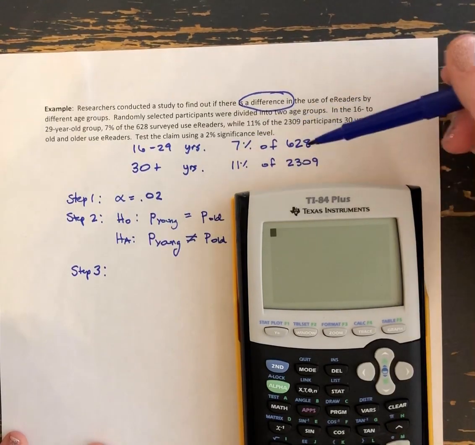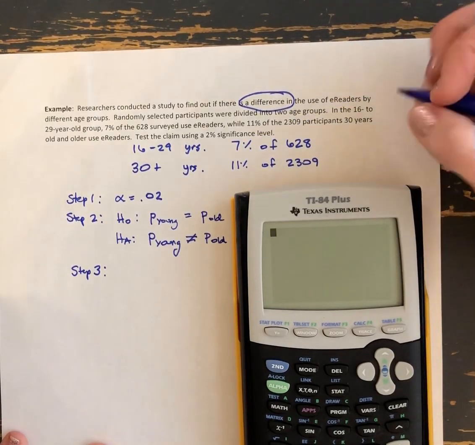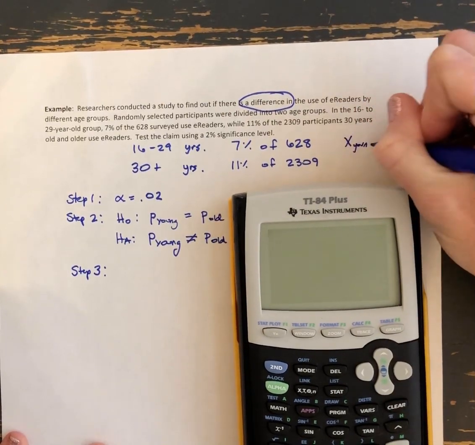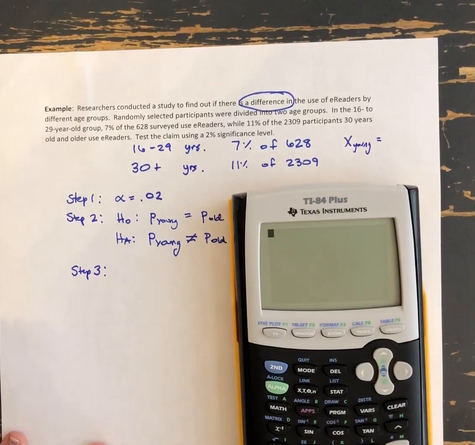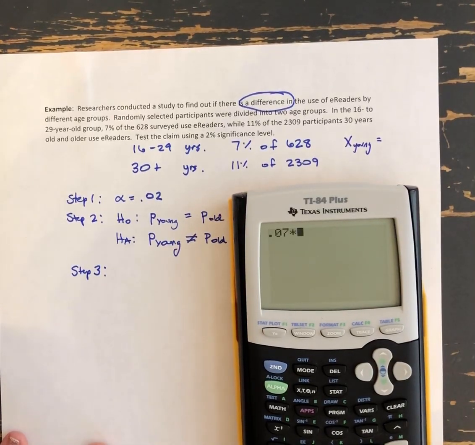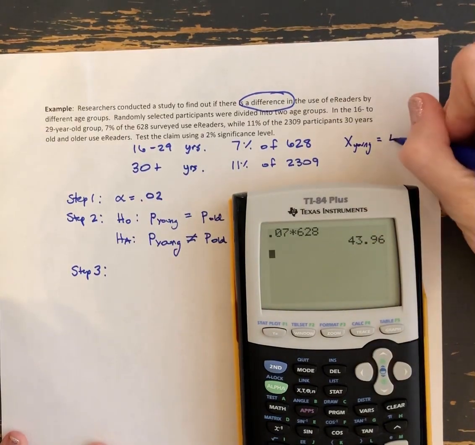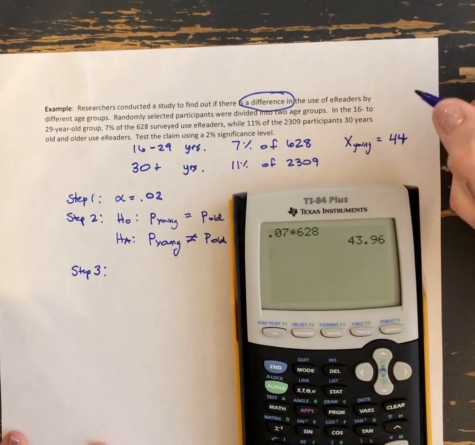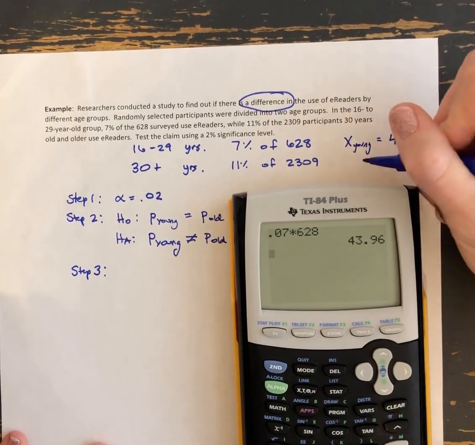So 7% of those 628 would be our X for the young group. So 0.07 times 628 gives us about 44 individuals for the yes group, meaning yes that they use e-readers.